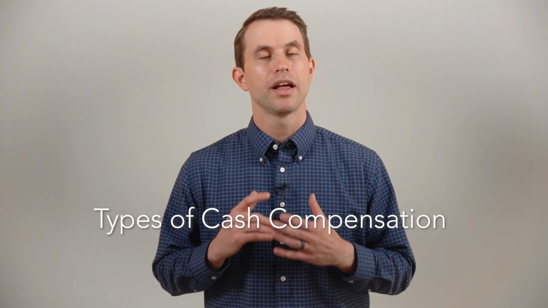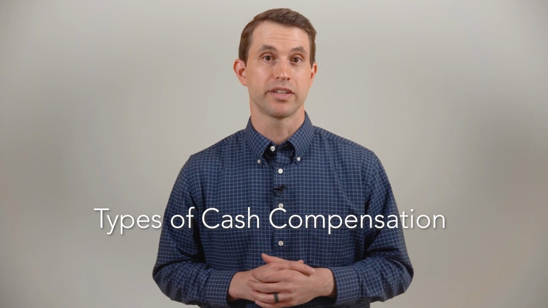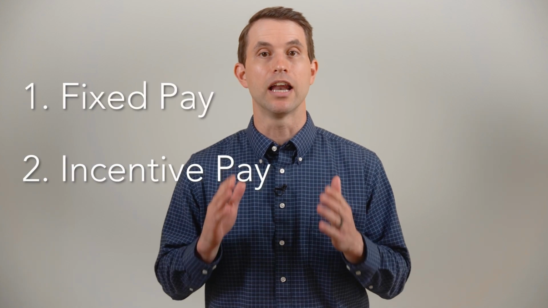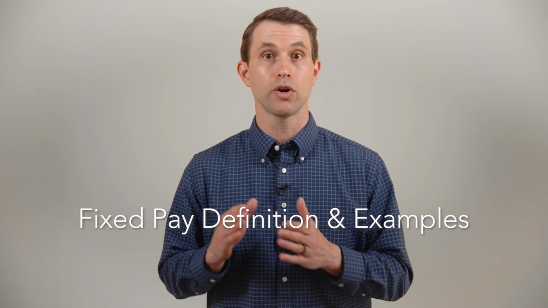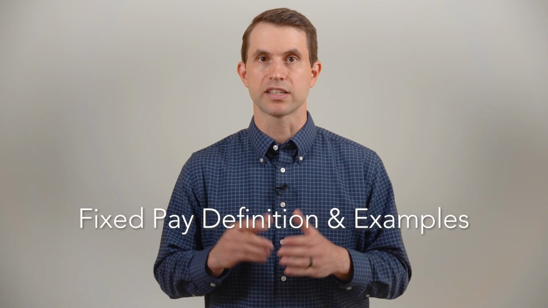Let's start by discussing cash compensation in the offer. This type of compensation is exactly what it sounds like. It's cash paid to you by the employer. There are 3 main types of cash compensation: fixed pay, incentive pay, and non-recurring pay. Fixed pay can be either in the form of a salary or wages. This pay is fixed because it doesn't typically change during the year.